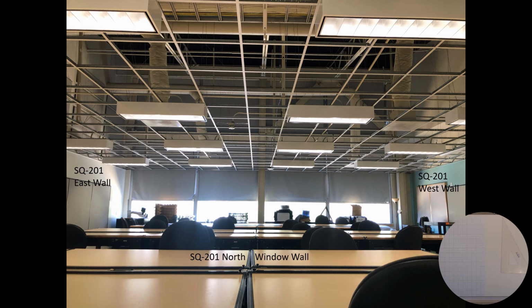This image is facing north at the north window wall. The windows, if you view from the courtyard outside, go from the bottom sill, which is basically equal with the top of the drafting tables in the foreground, all the way up to the roof, which, at the top of the image, you can see the black underside of the roof through the ceiling grid.